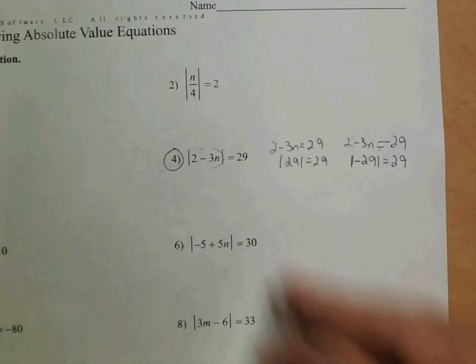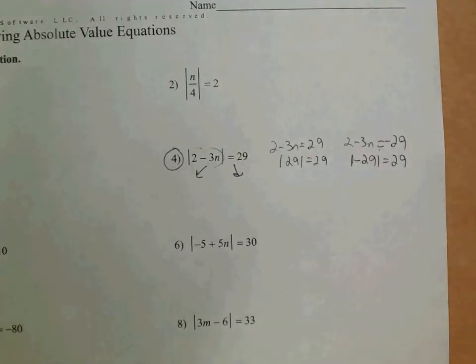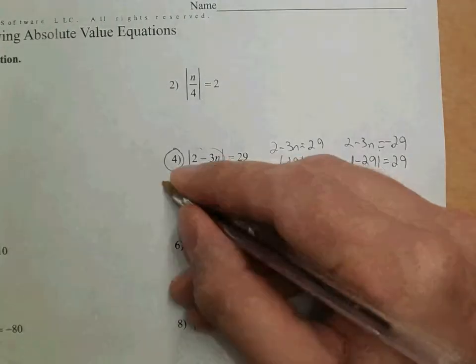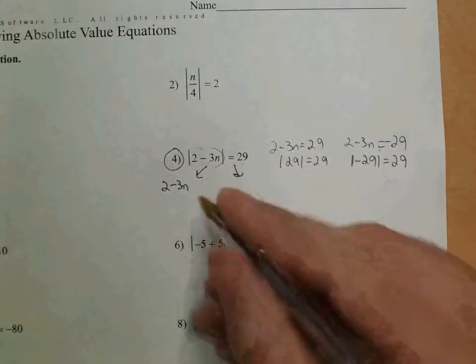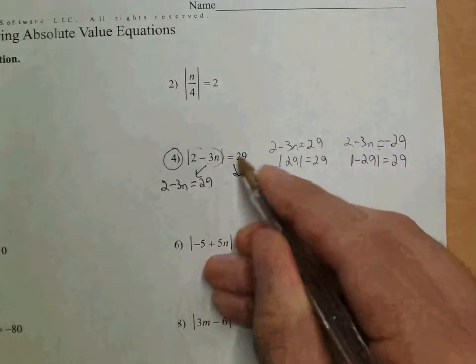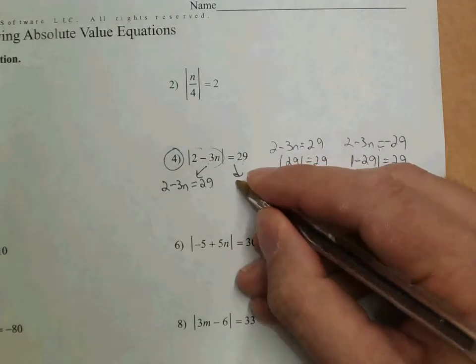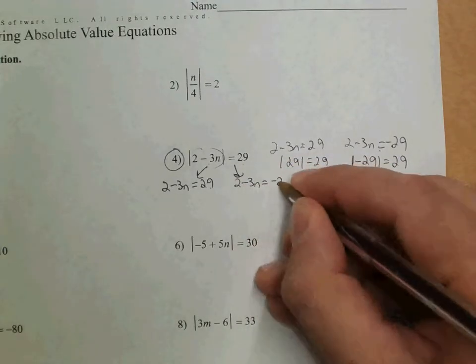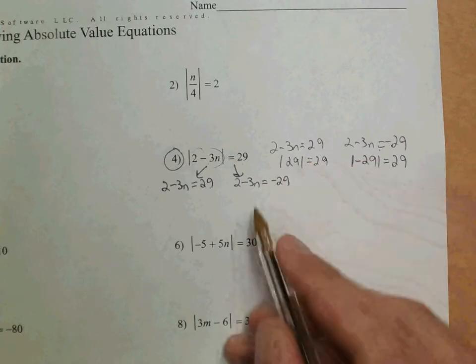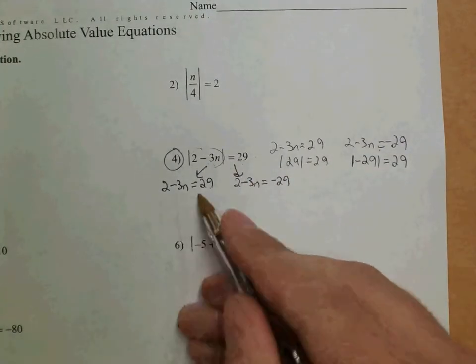So what this allows us to do is to split this equation into two linear equations that we know how to solve. The first is 2 minus 3n equals positive 29, because if it equals 29, the absolute value will still be 29. The other thing it could equal is negative 29, because the absolute value of negative 29 will also equal positive 29.